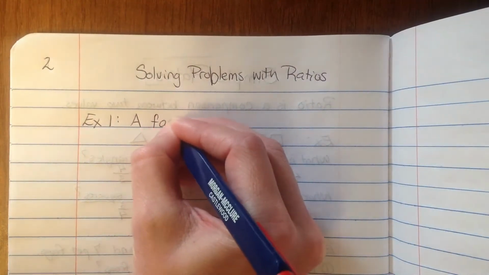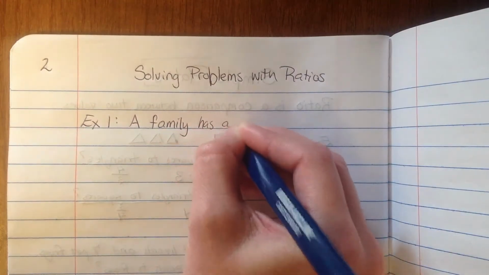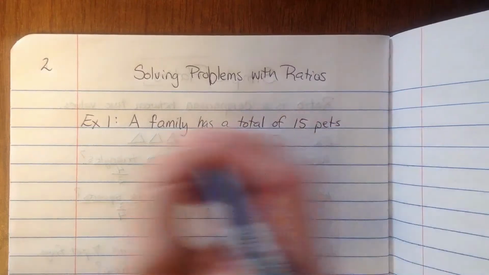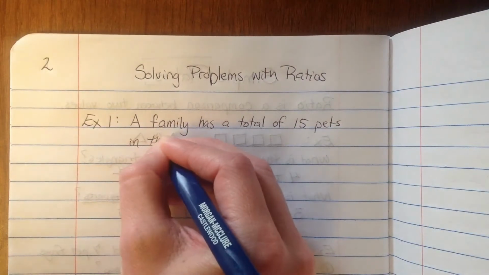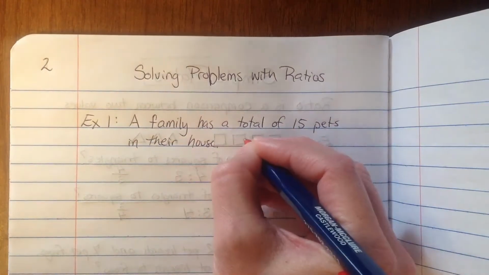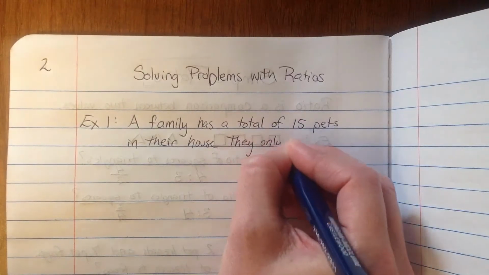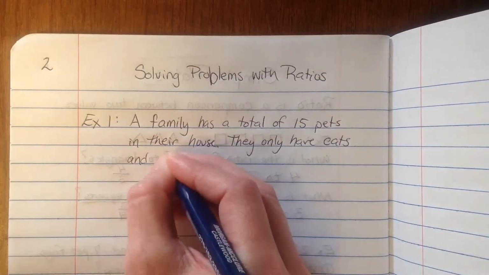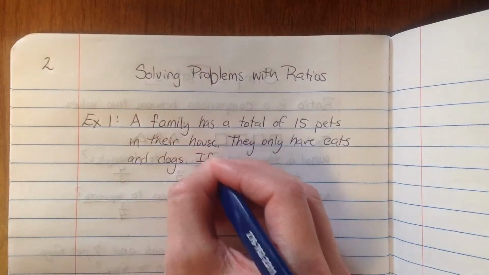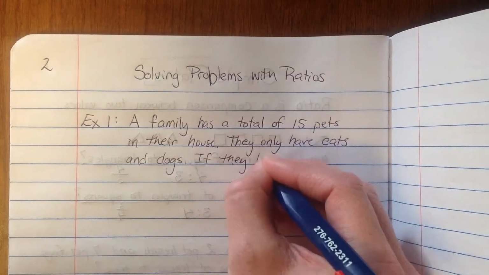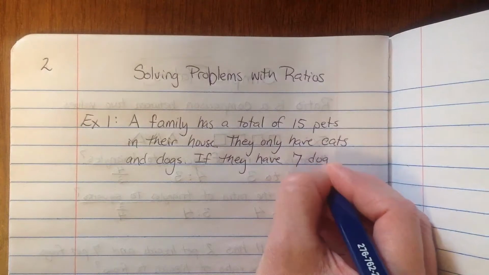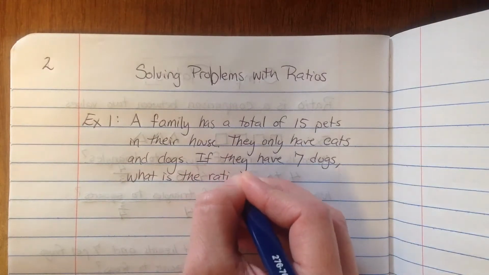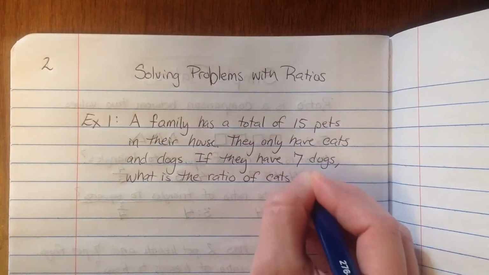A family has a total of 15 pets in their house. They only have cats and dogs. If they have 7 dogs, what is the ratio of cats to dogs?